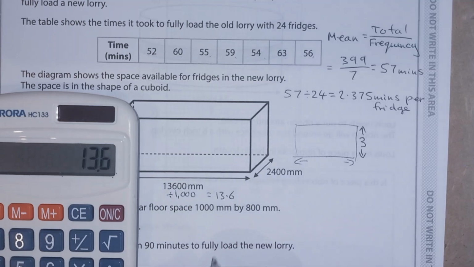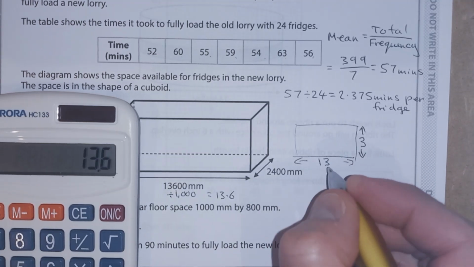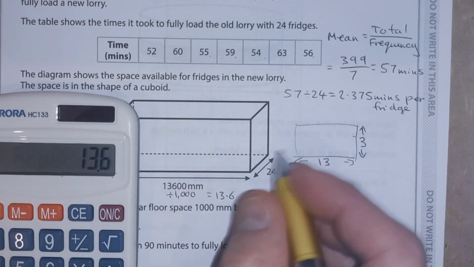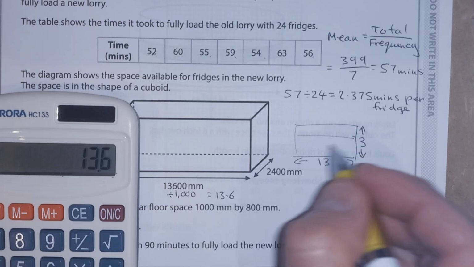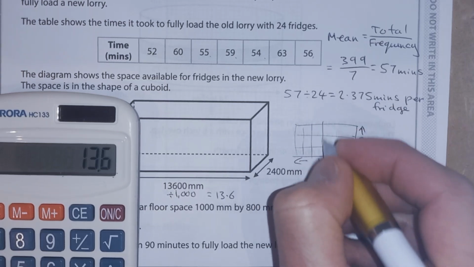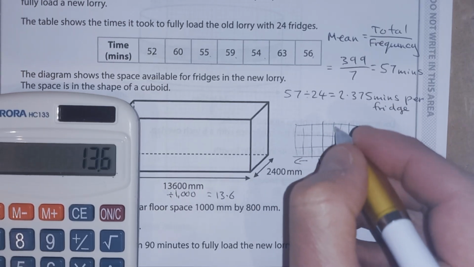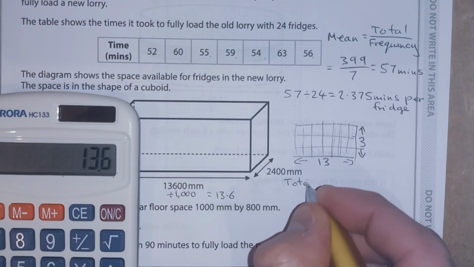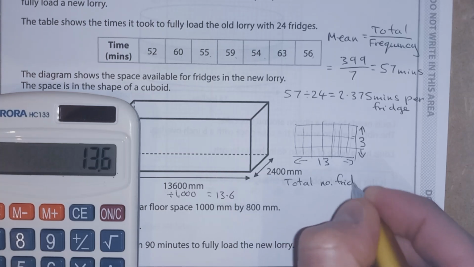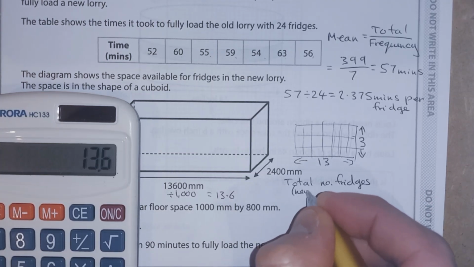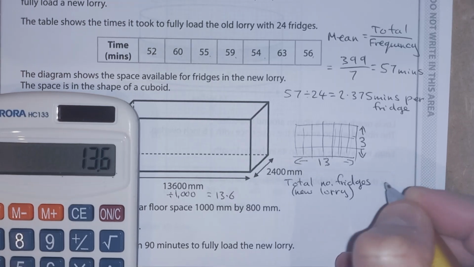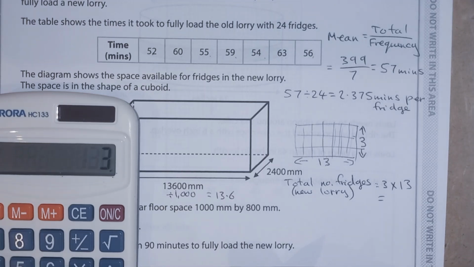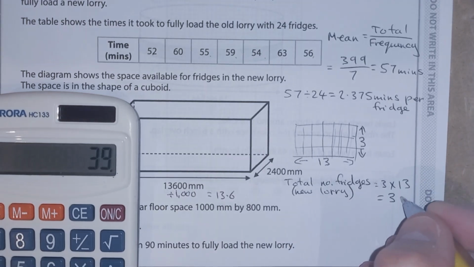But you can't have 0.6 of a fridge, so we can have 13 whole fridges. It would be this sort of idea. We'd have that until we can fit them all in. So the total number of fridges in the new lorry will be 3 times 13, which is 39 fridges.